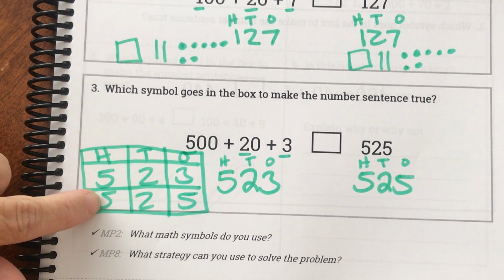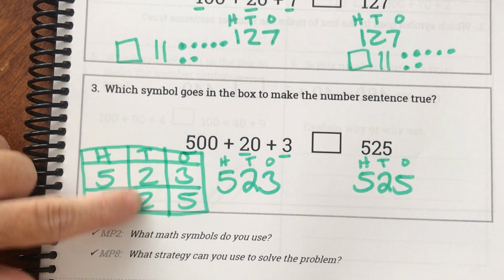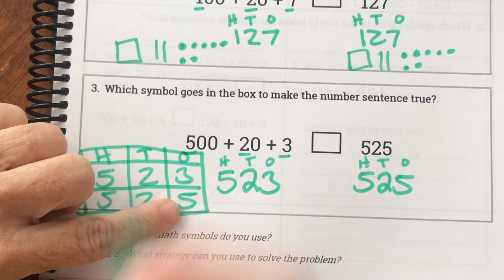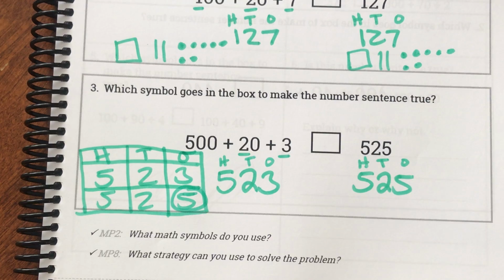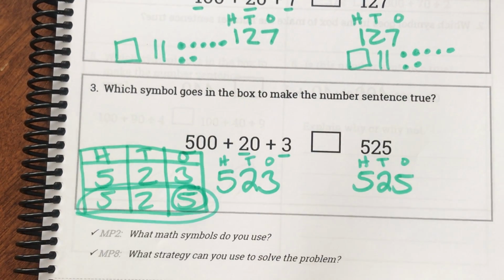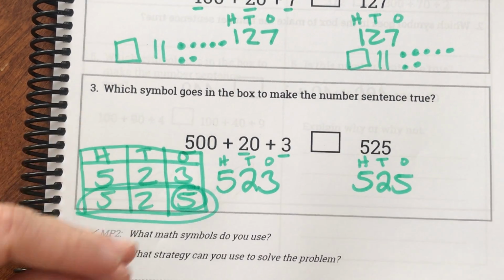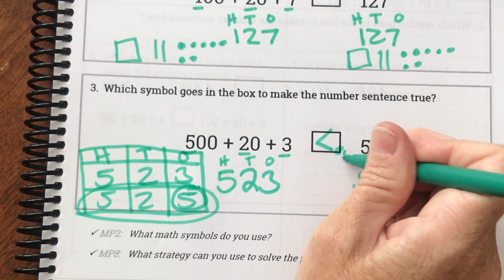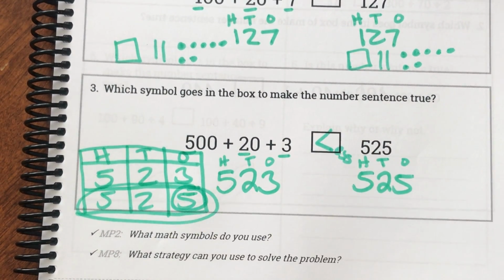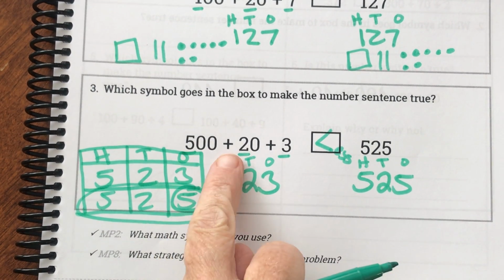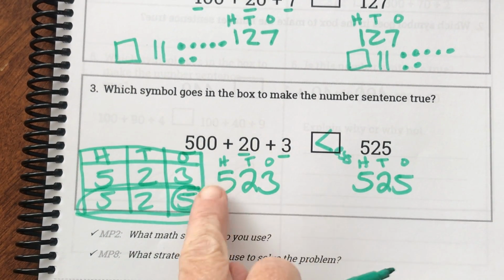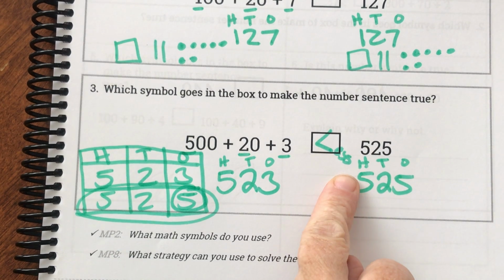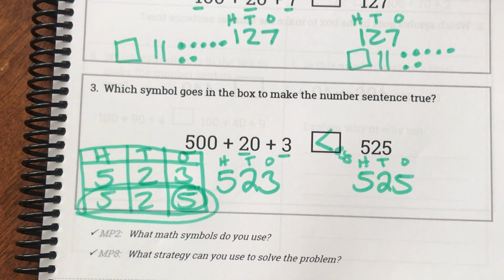So 5 and 5 doesn't help. 2 and 2 doesn't help. 3 and 5. Oh, 5's larger, which means this whole number is larger. So that's what we're going to grab. And I could write the word less, which tells me what symbol that is. So it's 500 plus 20 plus 3, or 523 is less than 525.